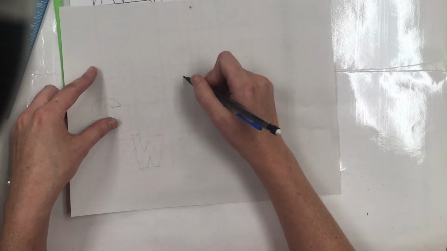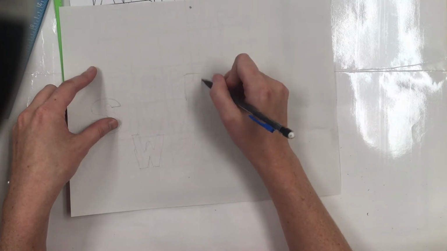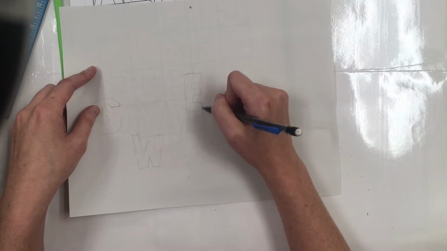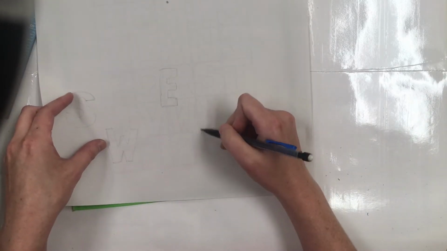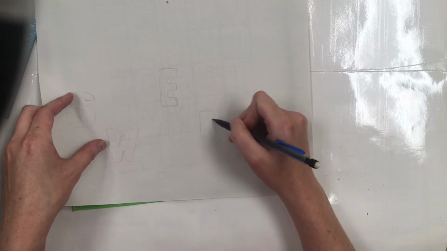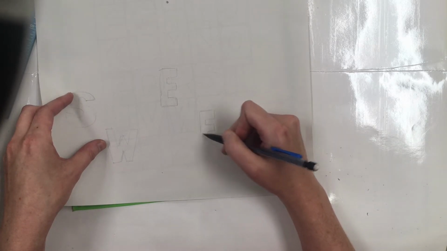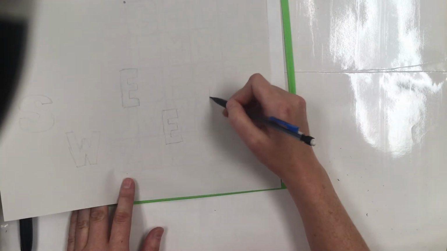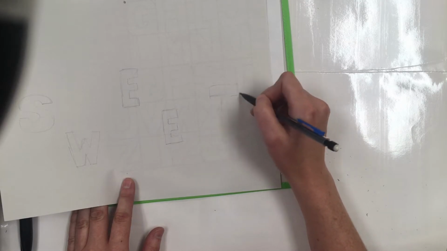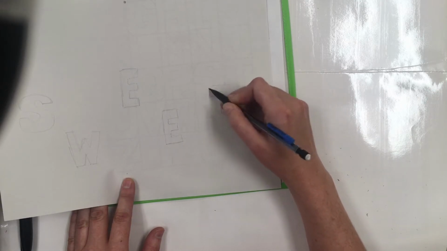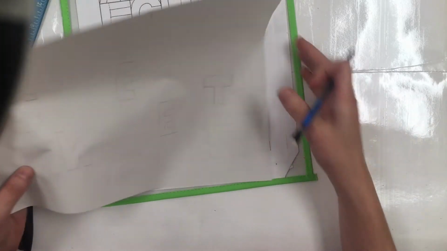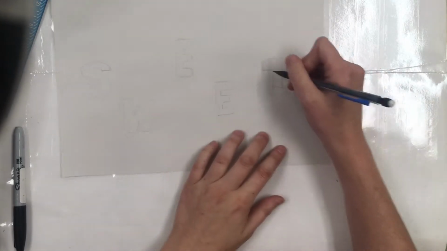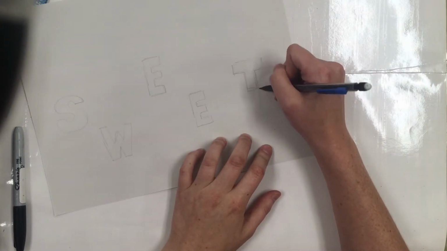So we're on E. Remember, we want to try to space our letters out, so that way we're giving other letters some space. I'm going to make an adjustment to the T.